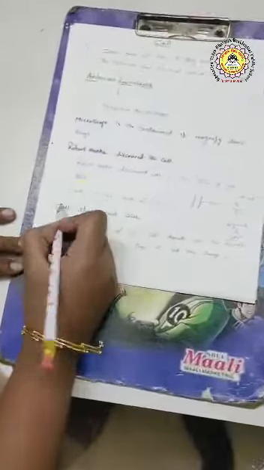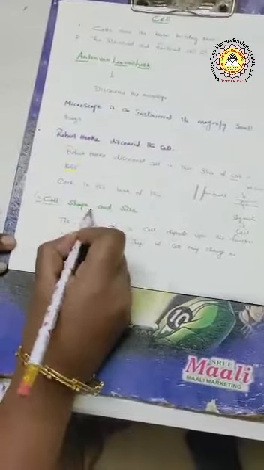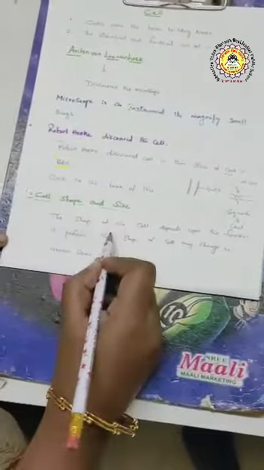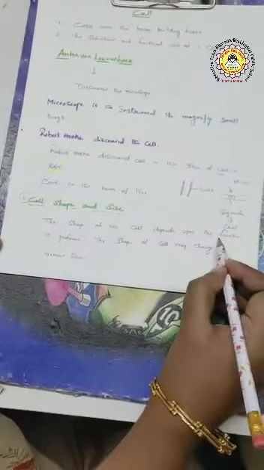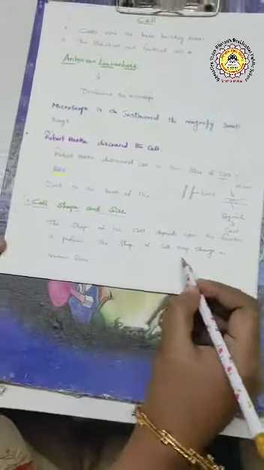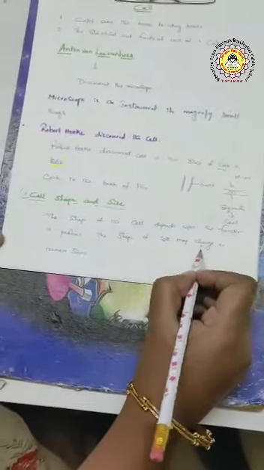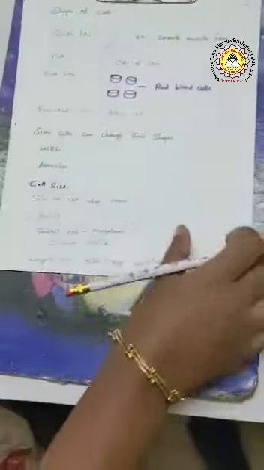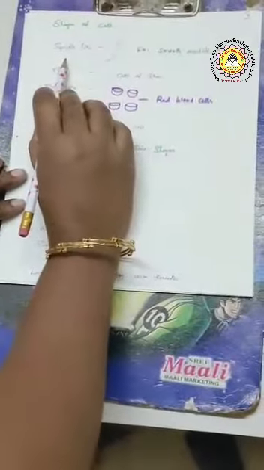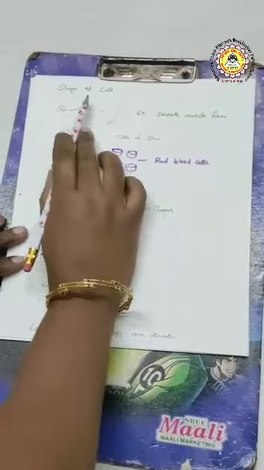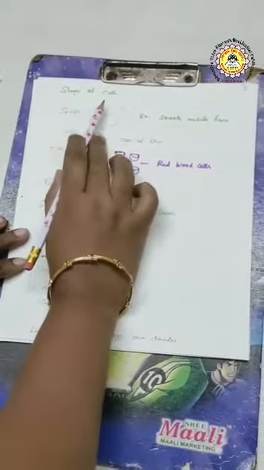Next, we discuss cell shape and size. The shape of the cell depends upon the function it performs. The shape of the cell may change or remain the same; sometimes it will change. Different shapes are there.